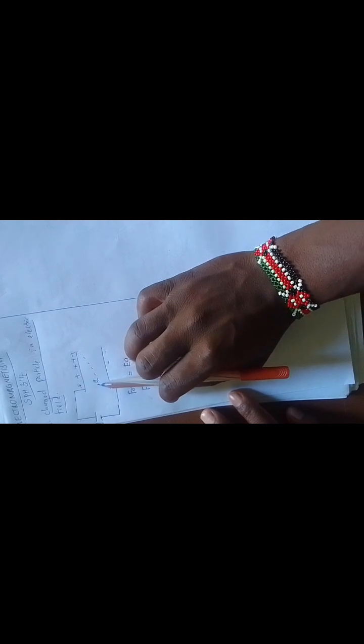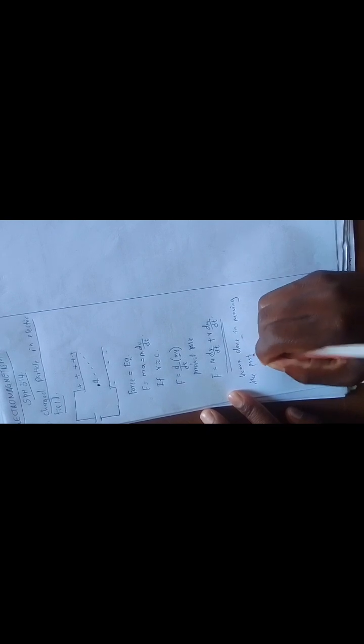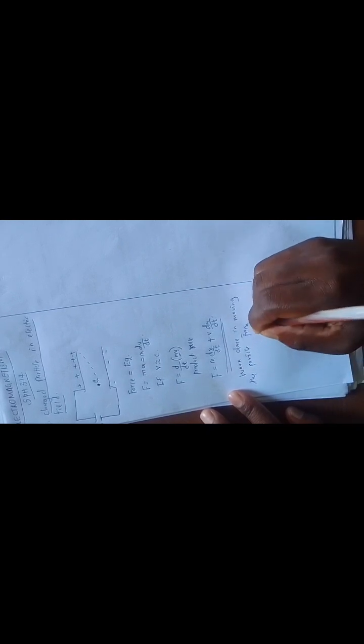Now let's see the work done in moving this charged particle from this point, let's call it point 1, to point 2. So work done in moving the particle from point 1 to 2.